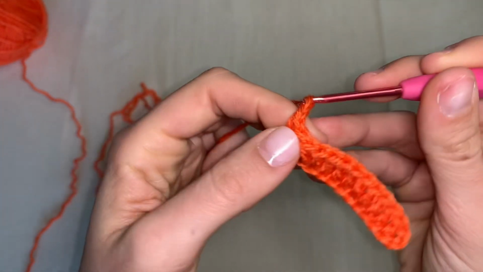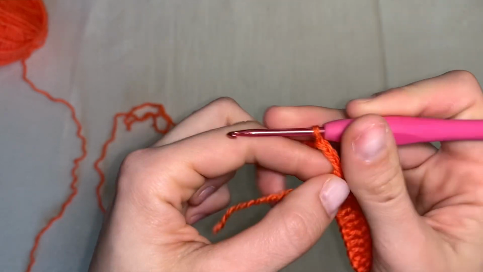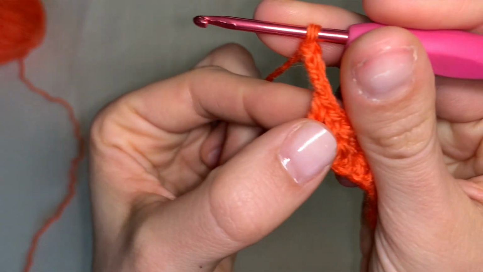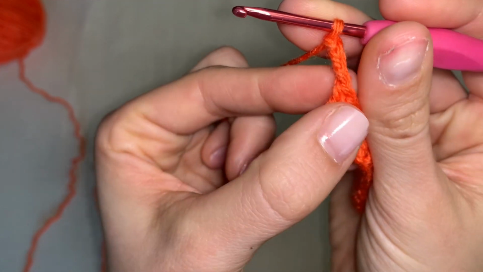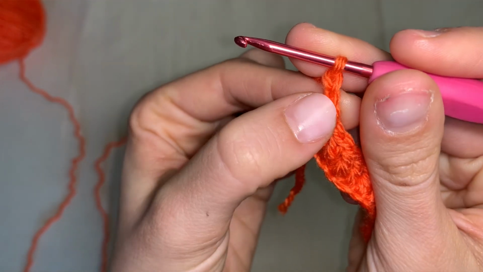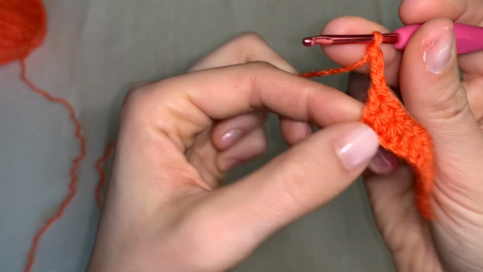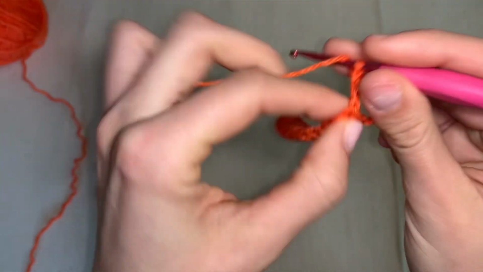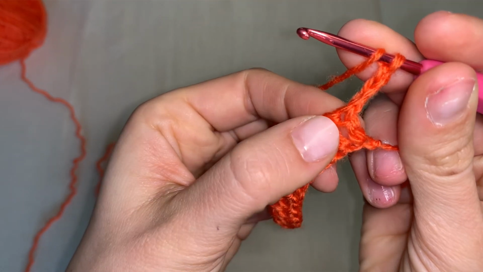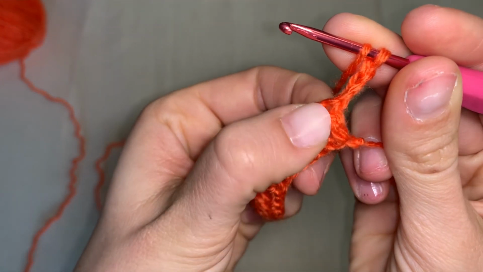Remember, we chain 1, 2, and 3. And then if you check, you will see the 2 loops of the last one that you just passed, and then you have 1, 2, and 3 chains. Then you can turn and move to the next row of this stitch, which again is a US double crochet or a UK treble crochet.